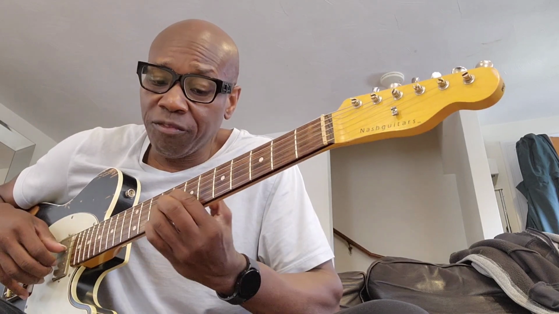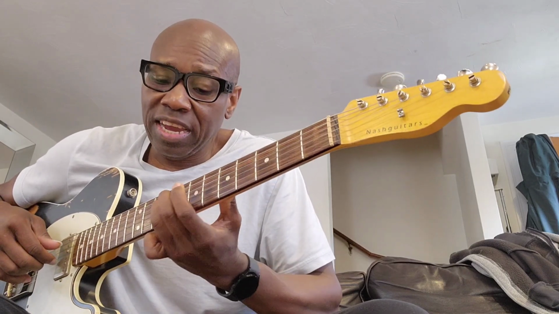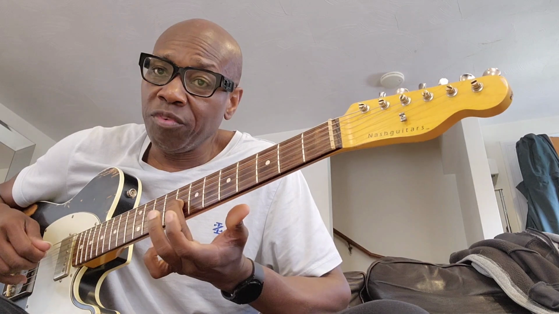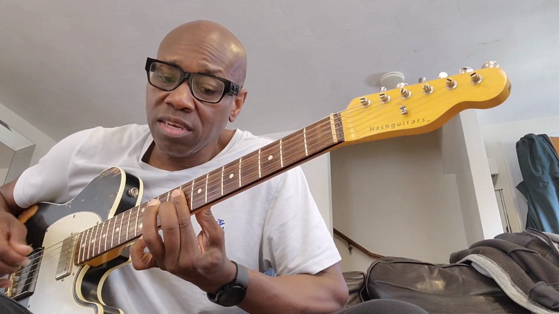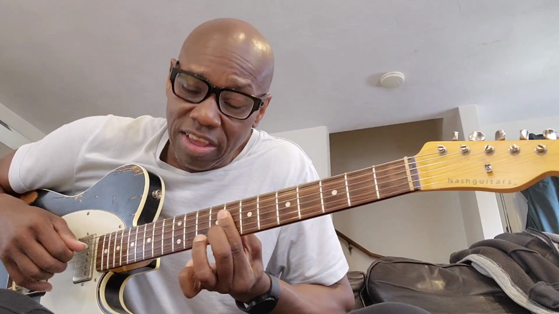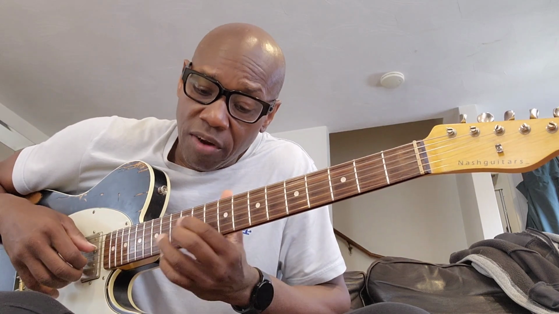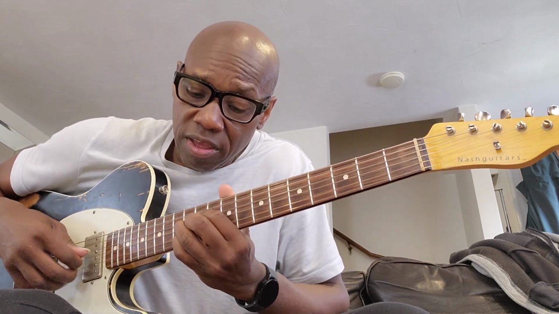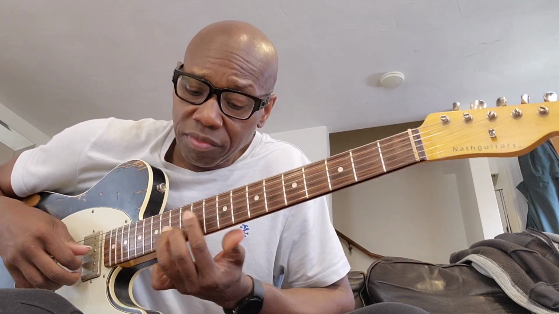Okay, we go to the 8th fret. Let's find the E again. Here, we flatten that. This is an E flat dominant 7. I'm sorry, that's the E. We're going to flatten it, E flat dominant 7.